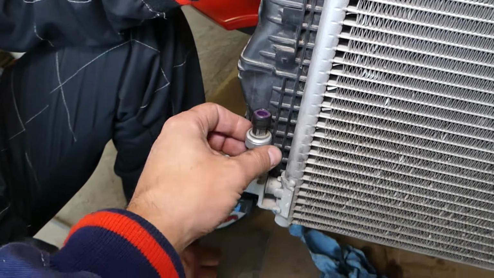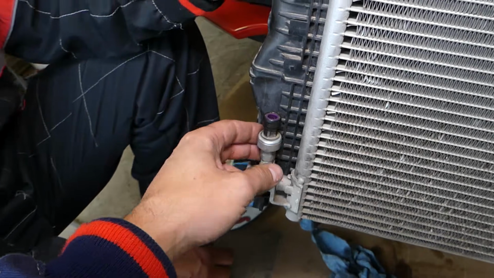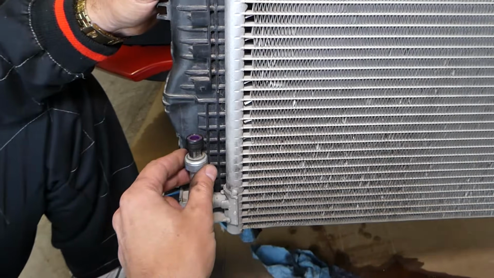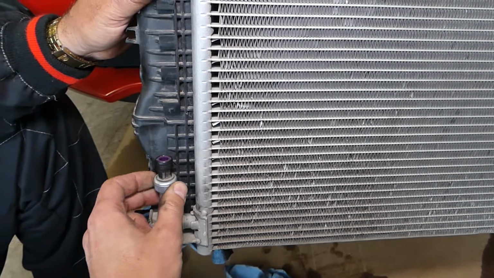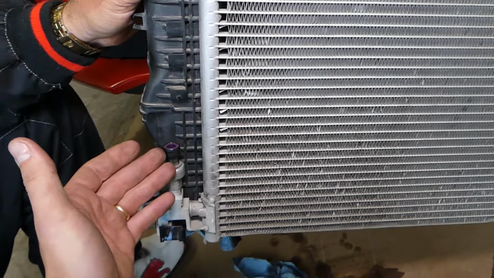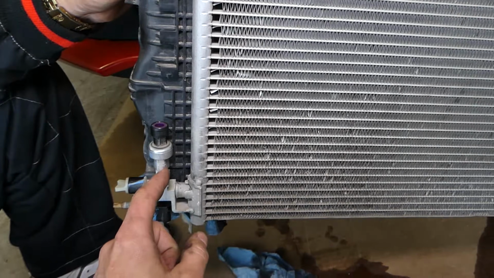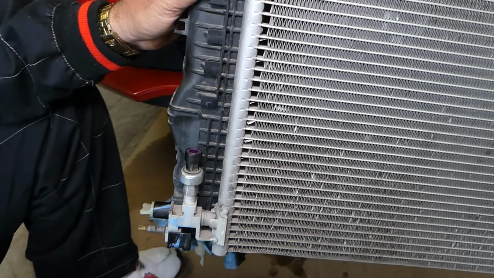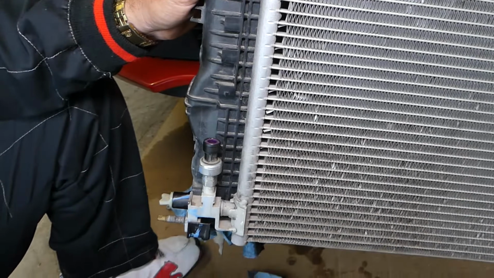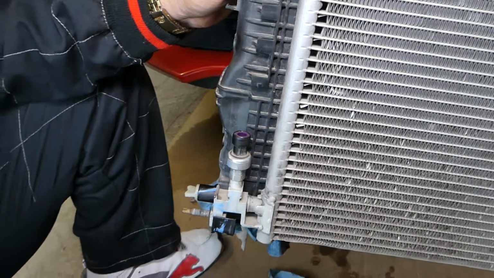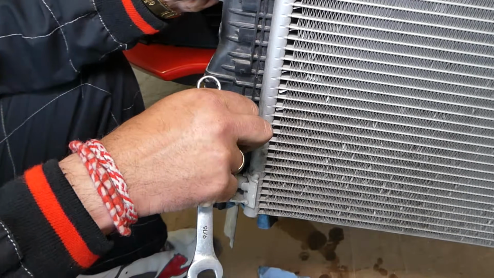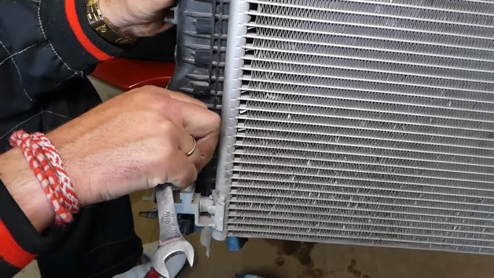But at least on our model guys, it's a 2015 model, you do not have to even drain the refrigerant out of the AC system because there is a valve here. I do not know if it's the same way on all Chevy Cruze vehicles, but ours is a 2015 model, and we will explain now. Guys, let us show you how we're going to remove it, and you don't even have to drain the refrigerant because there is a valve.